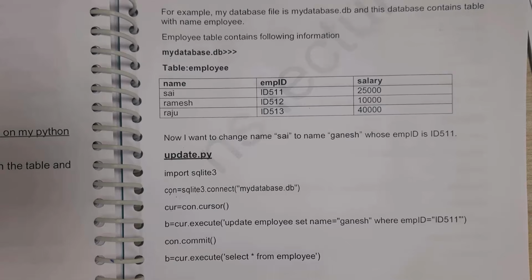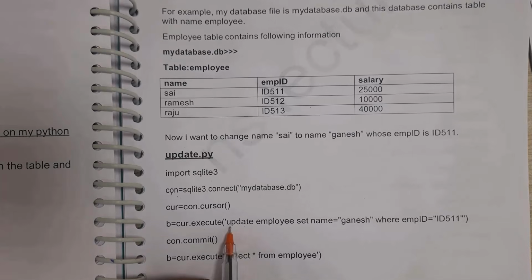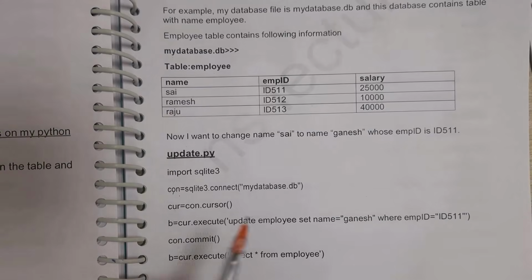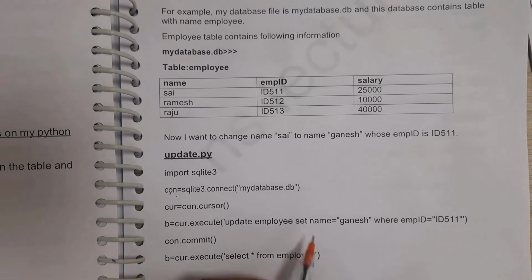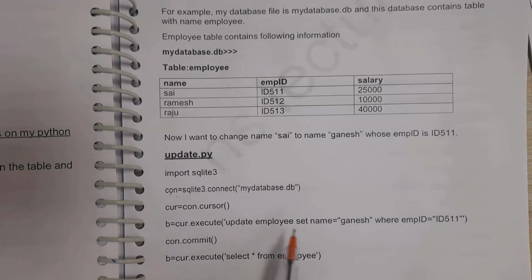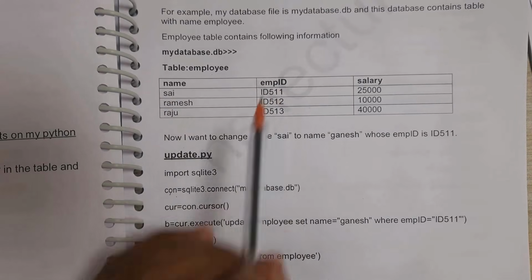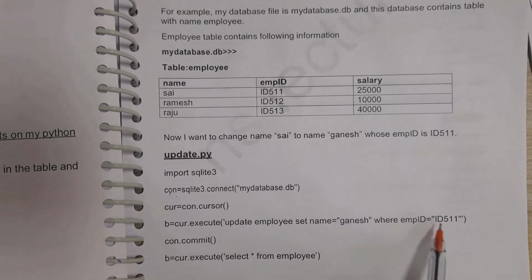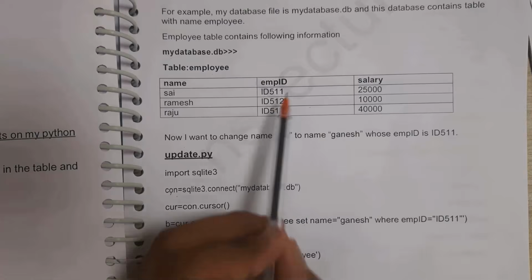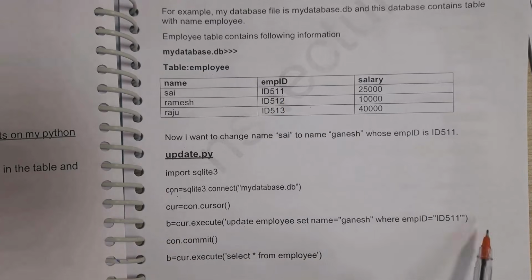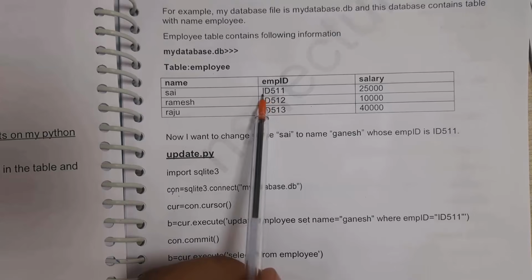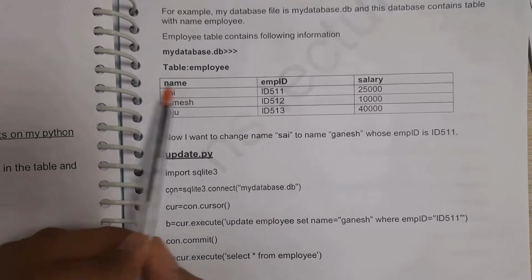Now I want to change the name Sai to Ganesh. So at first write the update command and table name. My table name is employee, so write employee here, and next use set. I already said the syntax, that is update table name set. Here you need to give the values which you want to change. I want to change the name Sai to Ganesh. So just write update employee set name equal to Ganesh where employee ID equal to 511. Since 511 is a string, take quotations. Whenever I run this line of code, it will change the name, whose employee ID is 511, to Ganesh.